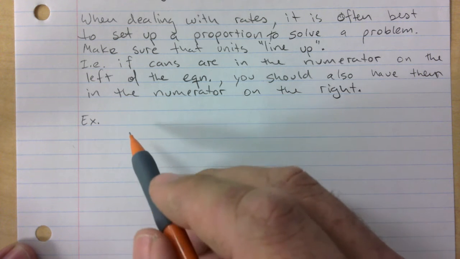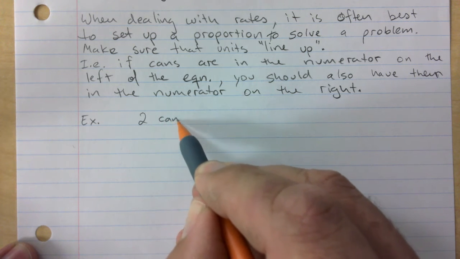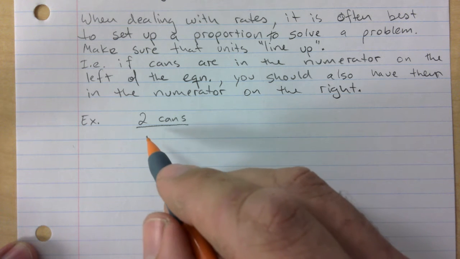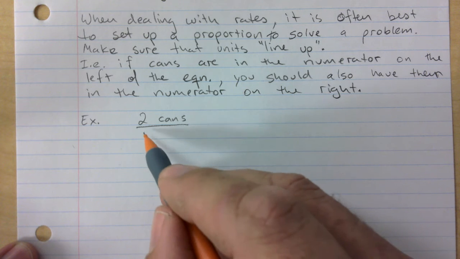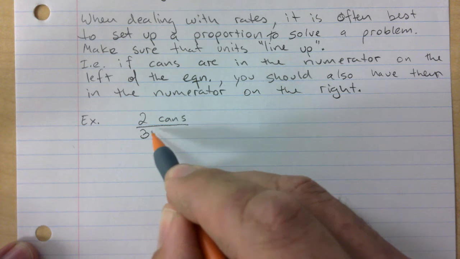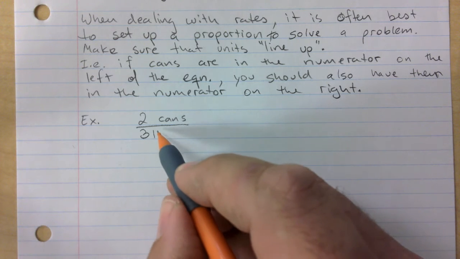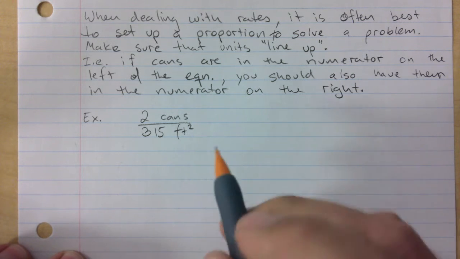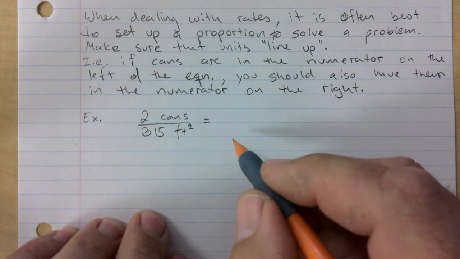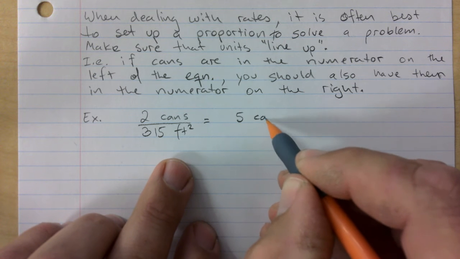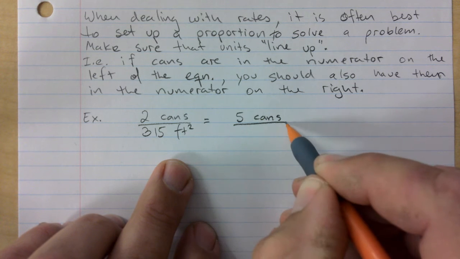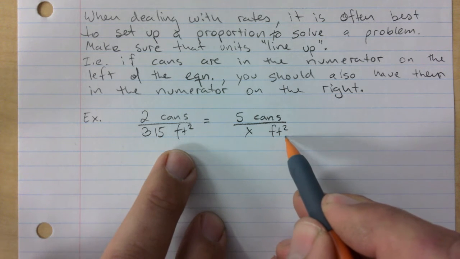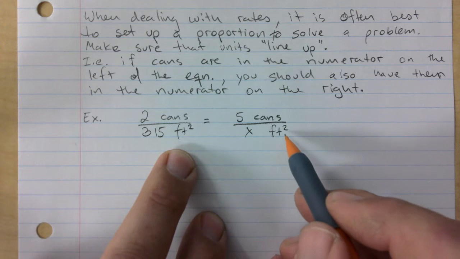Example, right? Let's say the problem says, hey, 2 cans have a surface area of 315 square feet, let's say, super big cans. And then the question would say, hey, if you then had 5 cans, how much square footage, or what's the surface area that they would have?